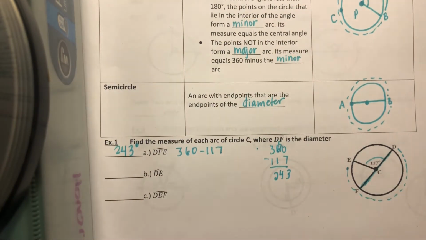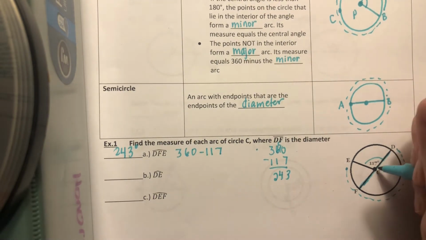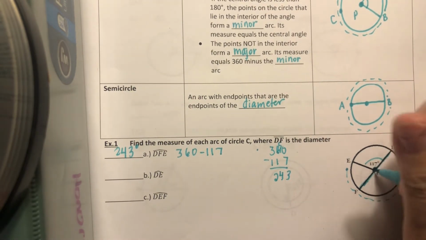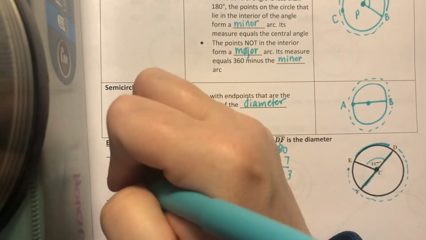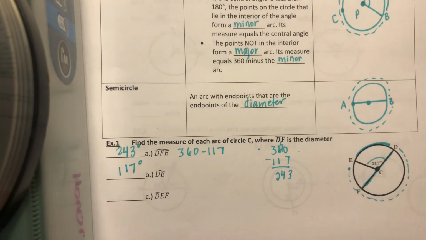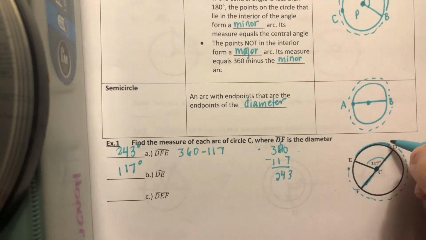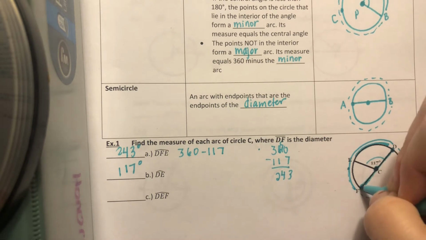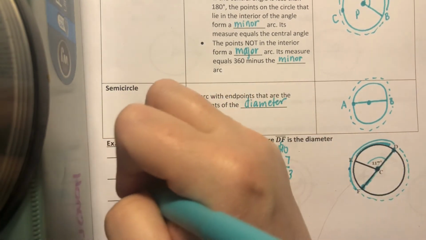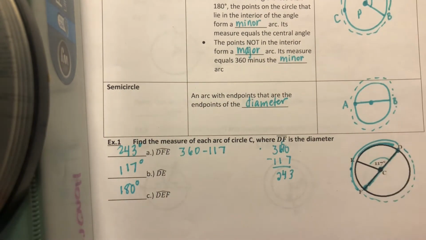Okay. Then they want to know the measure of arc DE. Well, that's easy, because by the rule, if the vertex is at the very center of the circle, the arc that corresponds to the angle is the exact same measure. And then D to E to F, if you look at that, it goes from one endpoint of a diameter to the other endpoint of a diameter. So that's just 180 degrees.